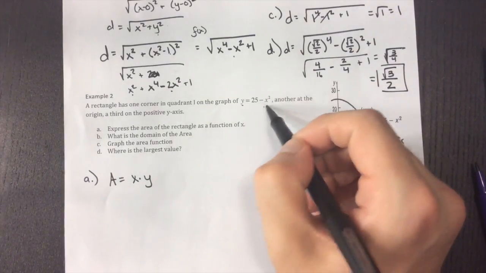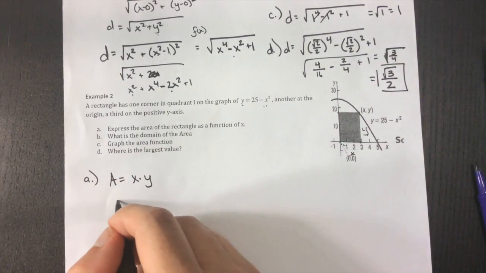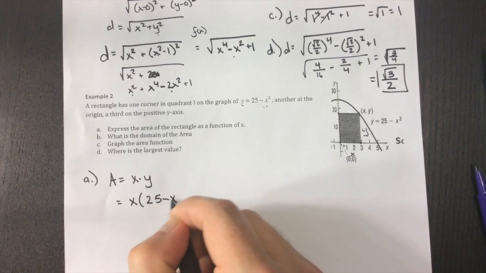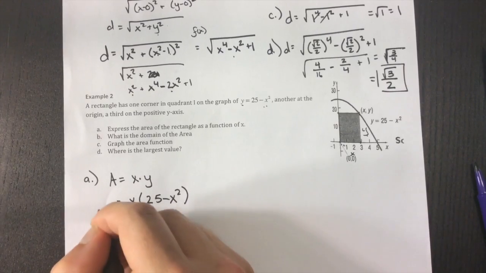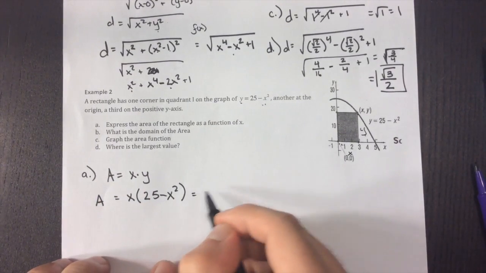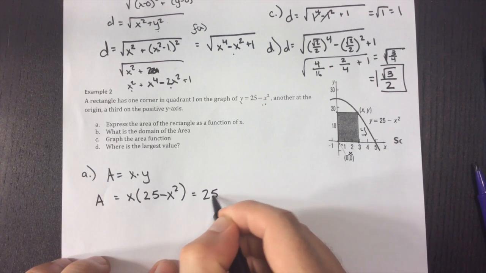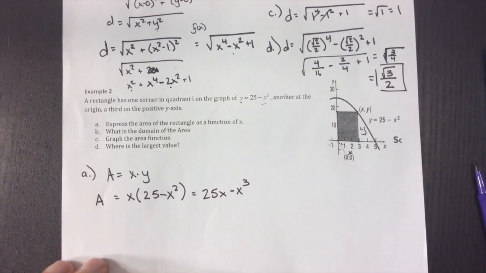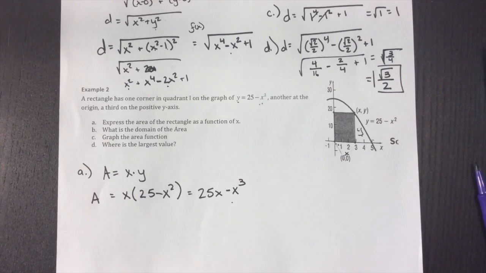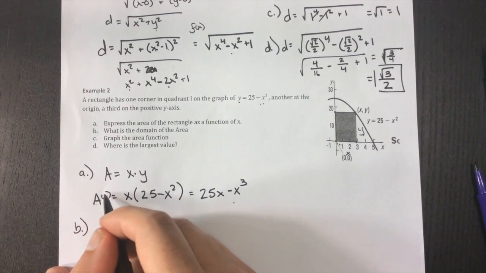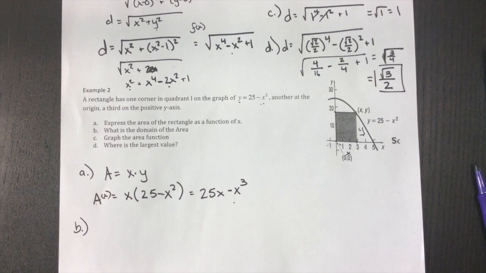Now, just like we did before, let's get that on screen. We already have y in terms of x, so I'm going to plug that in. So that is x times 25 minus x squared, and that is our area. We can distribute this out if we want to be exact, so we could say that's 25x minus x cubed. So now we have an area function, and let's just say that's A of x. That's all that parentheses means, area in terms of x.